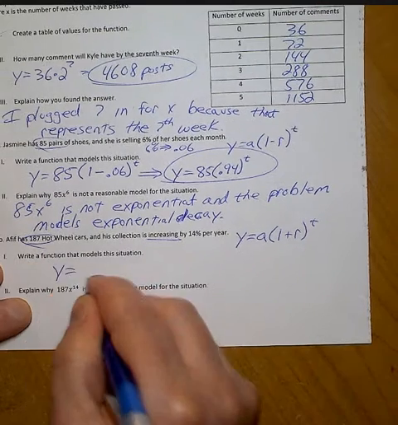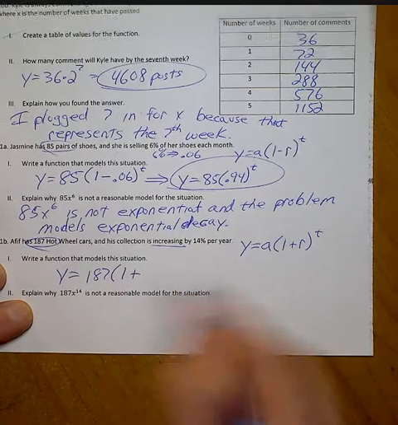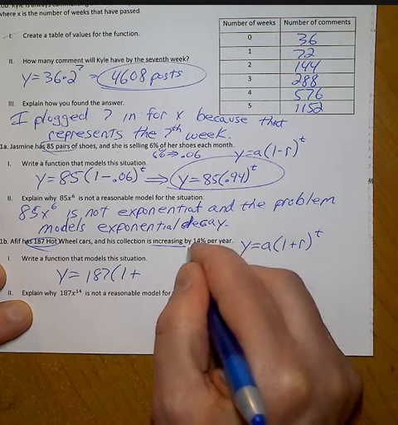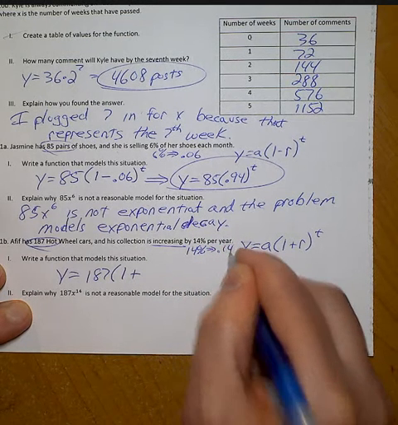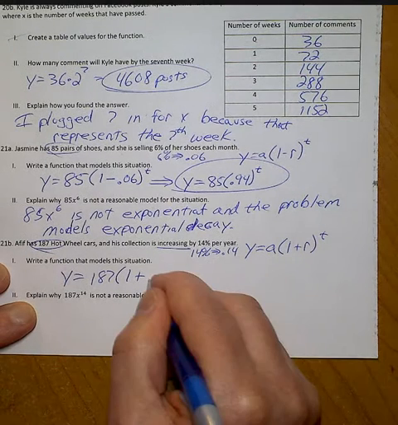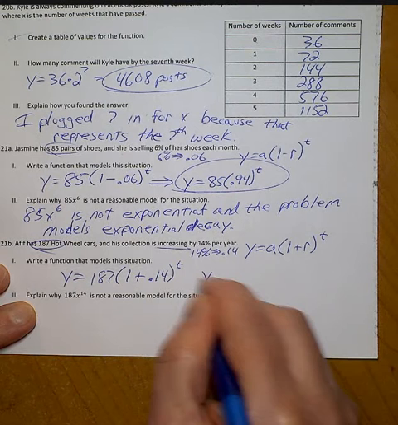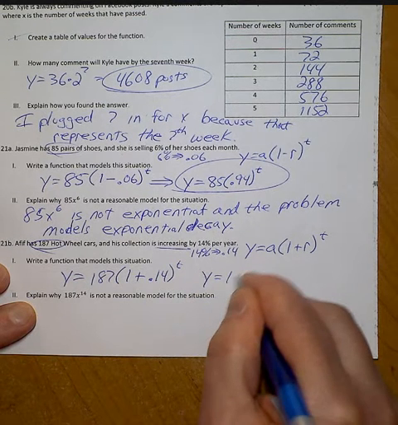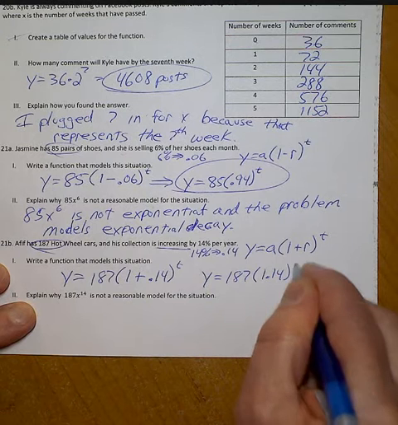Y equals 187 times 1 plus, well, what's my r? 14%, which changes into 0.14. We're going to clean that up and say it's y equals 187 times 1.14 to the t power.